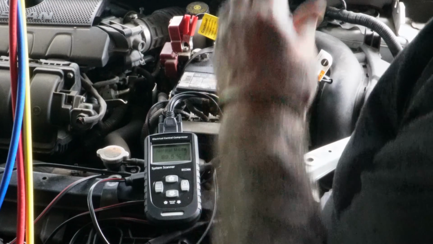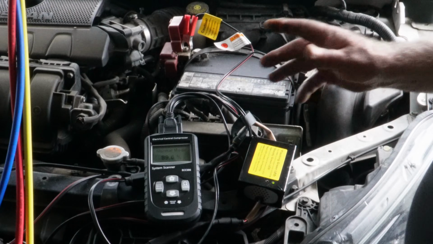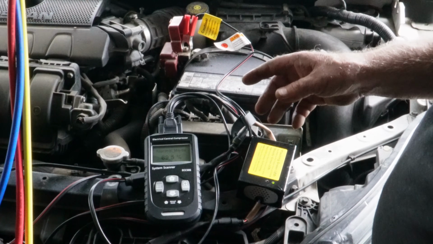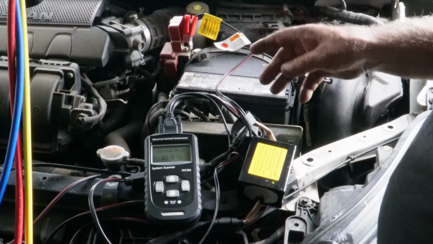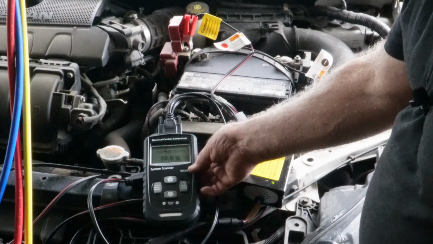So this compressor is definitely bad, no doubt about it. Also, I meant to say, when my wife got in here and revved this up the other day, this compressor was chattering. It was making a noise. That kind of told me already, but I had to prove it. I absolutely had to prove it.